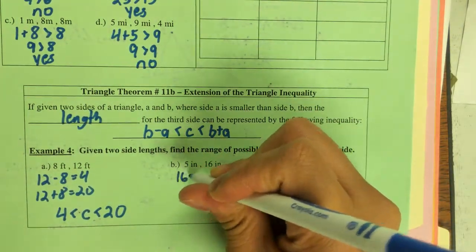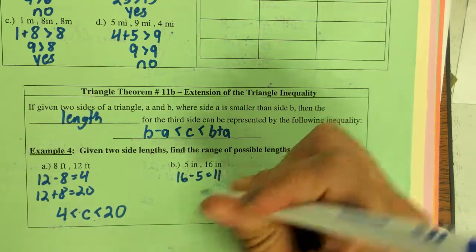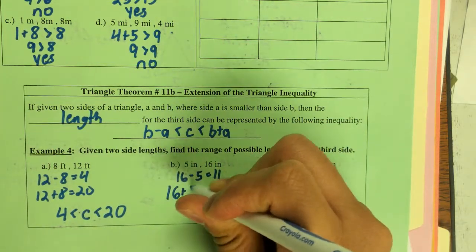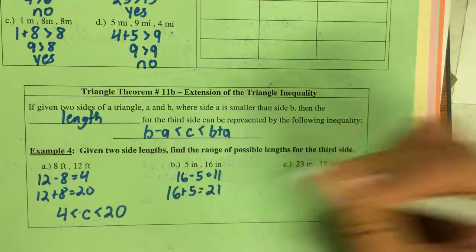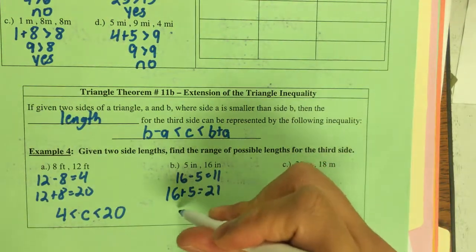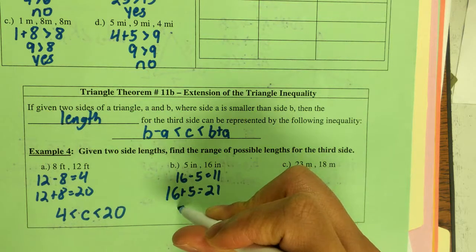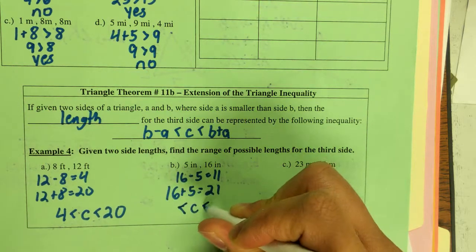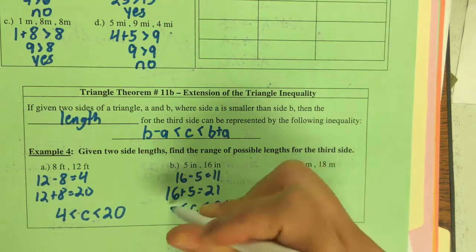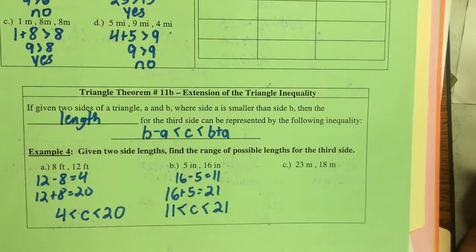Alright, 16 minus 5 is 11. 16 plus 5 is 21. That tells me my third side has to be between 11 and 21.